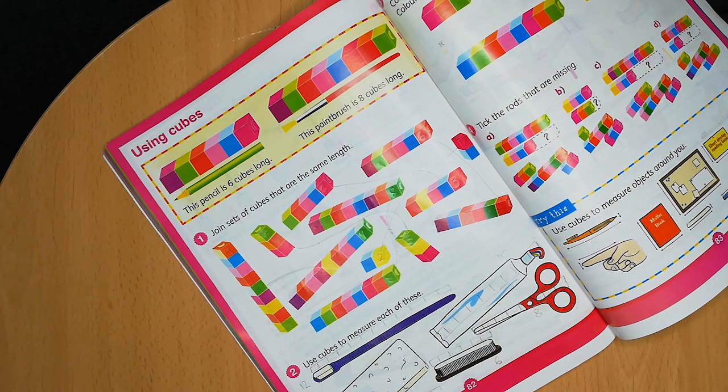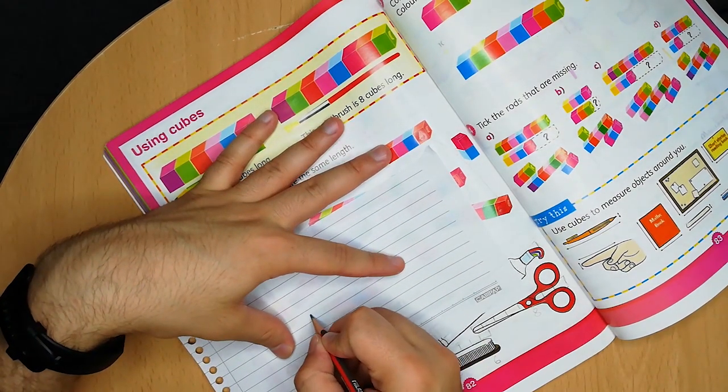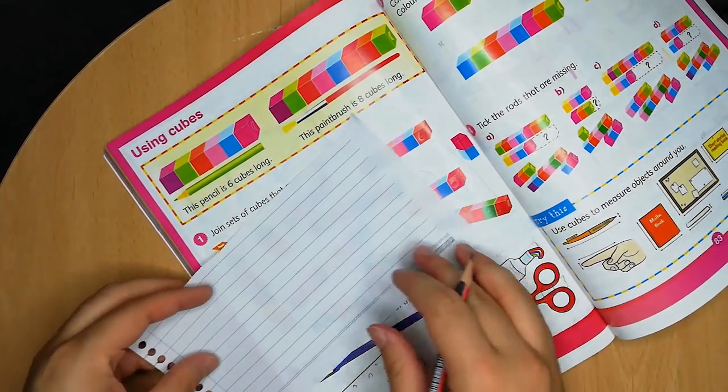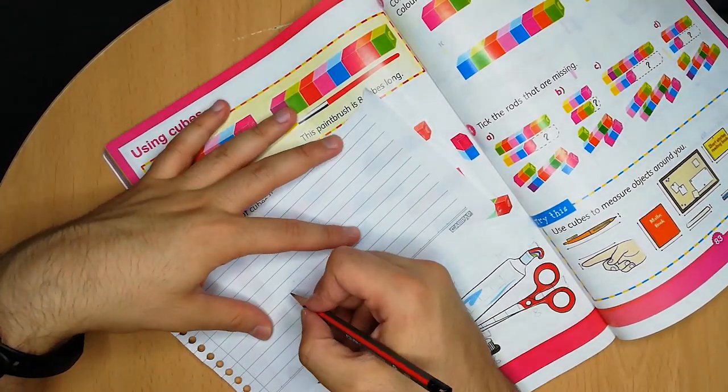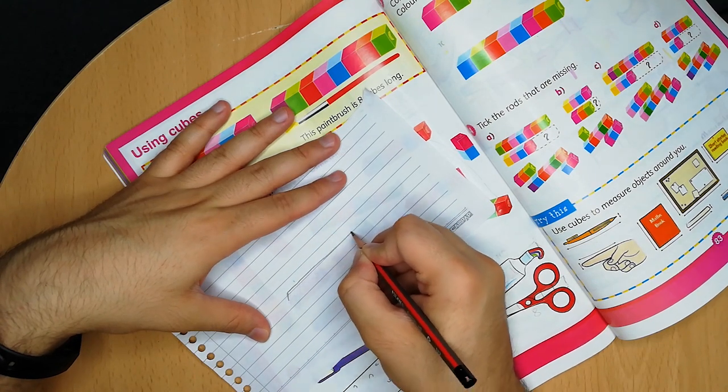If you want to be precise, you can take a piece of paper like this. So you can copy this one off of it, or you can take the longest one, which is this one. This is the longest one, so you can copy it.